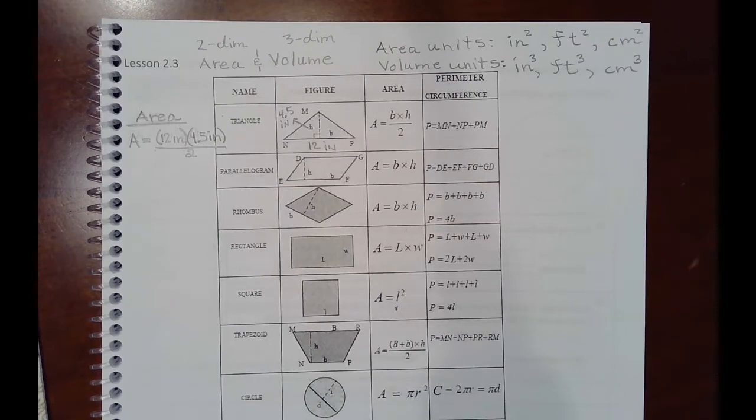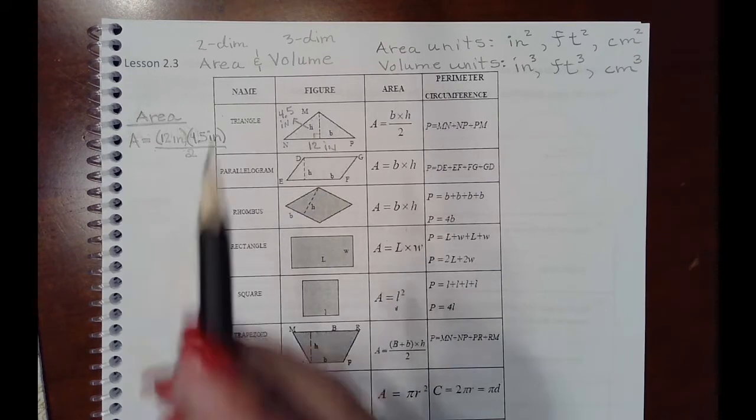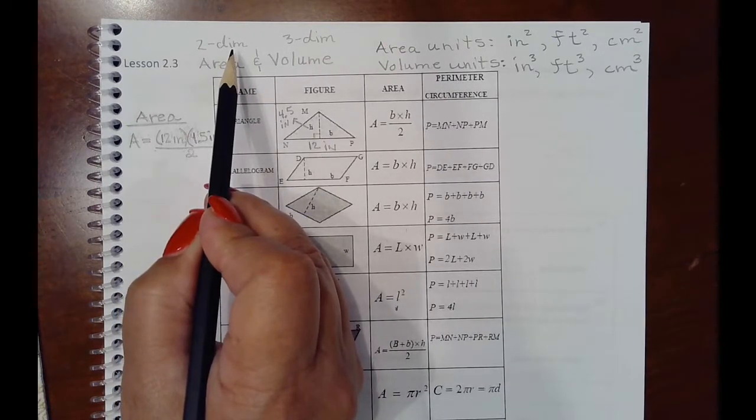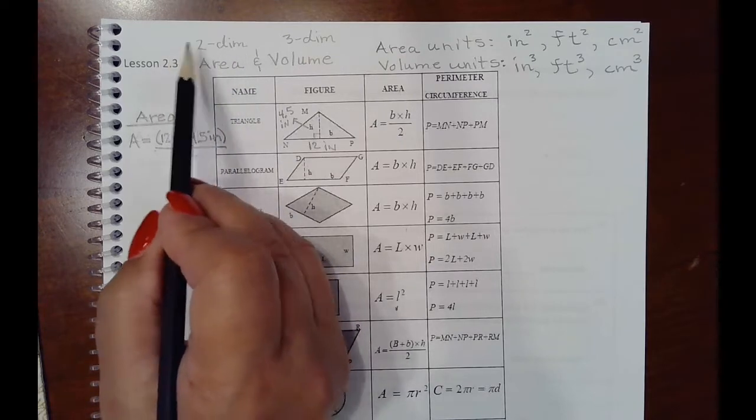Okay, this is the lecture video for MAT1100. We're in section 2.3 where we're going to be taking a look at area and volume. Wanted to mention that with regard to units, area is a two-dimensional concept. So when you report the units on your answer, they will have a 2.